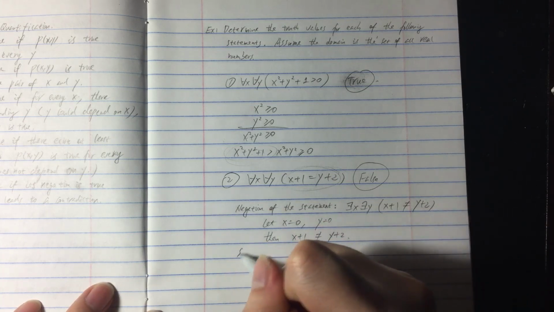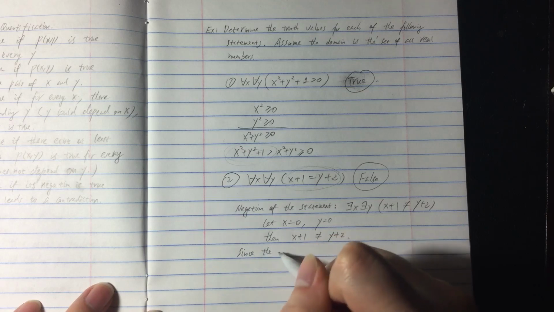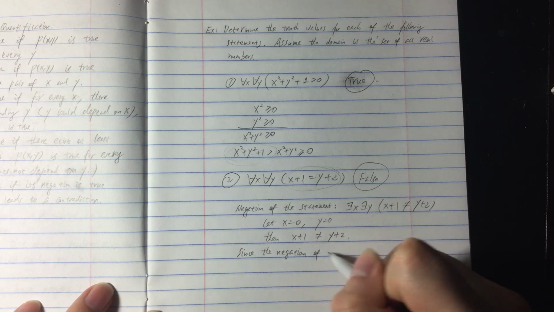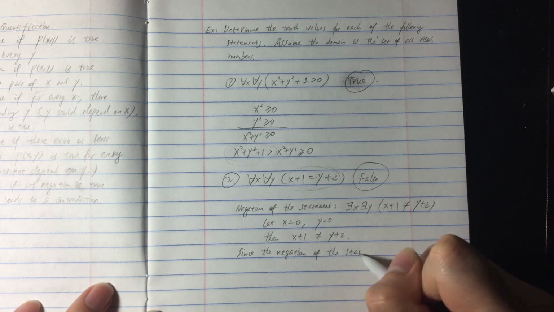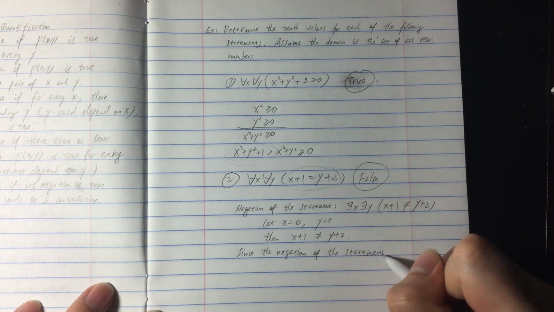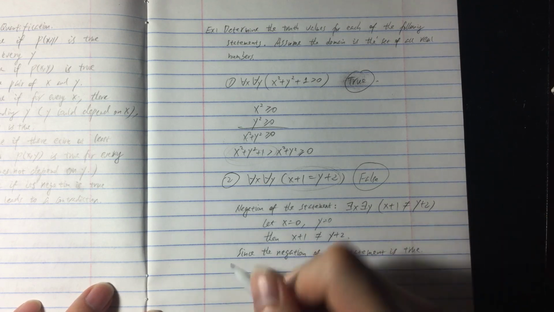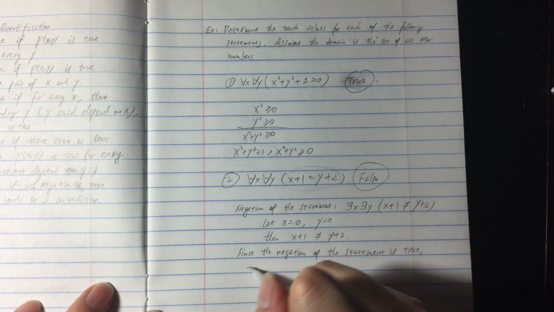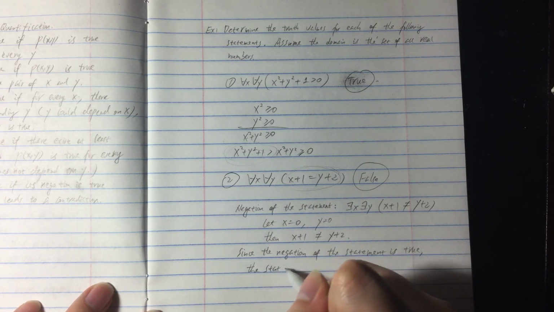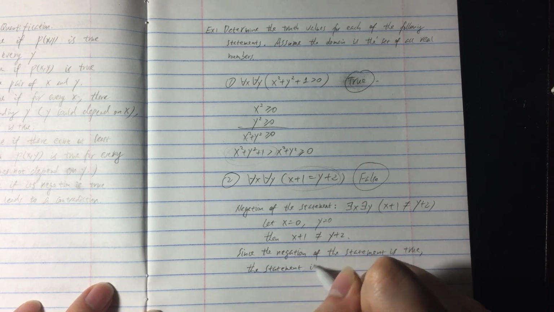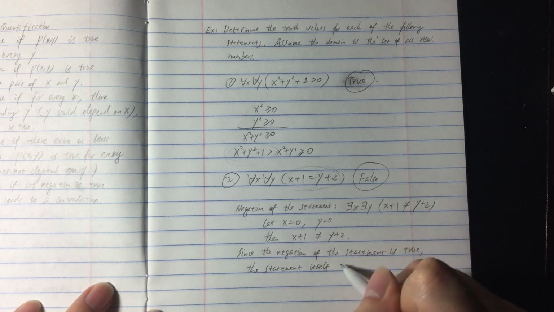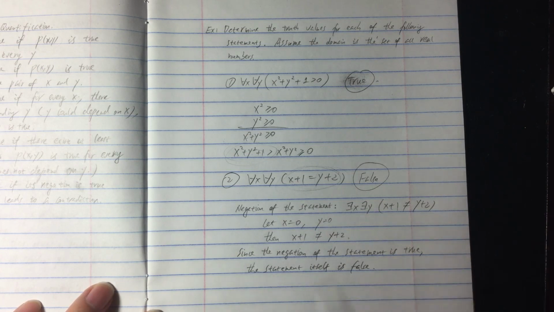Since the negation of the statement is true, the statement itself is false.